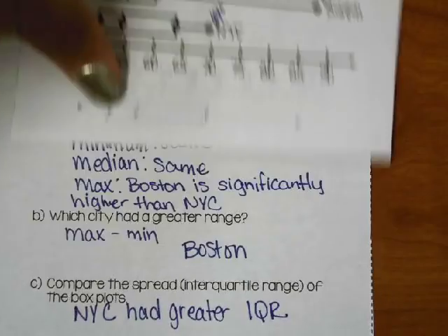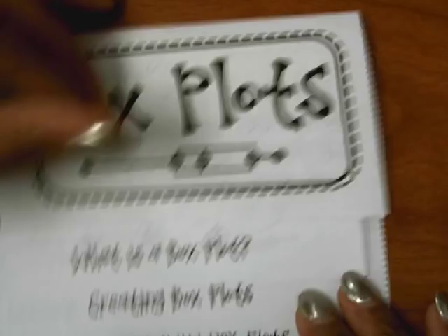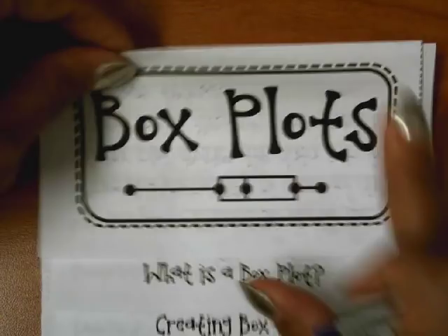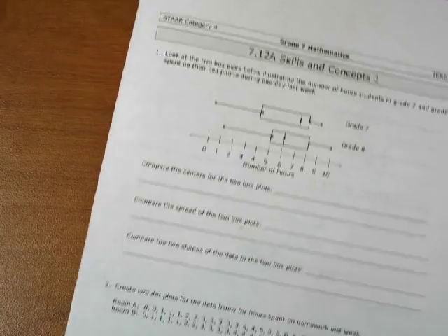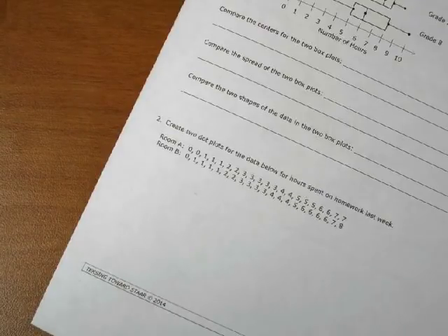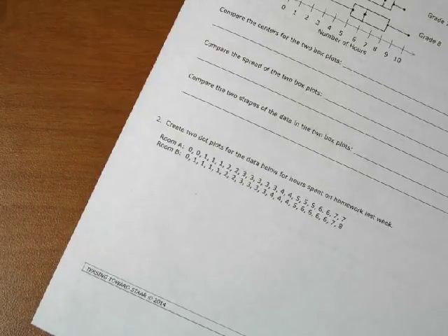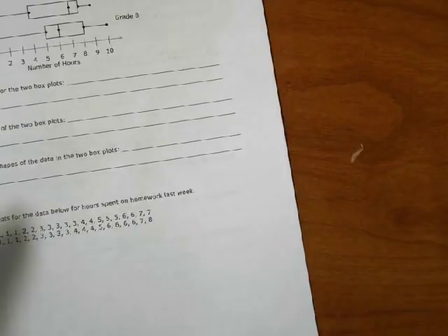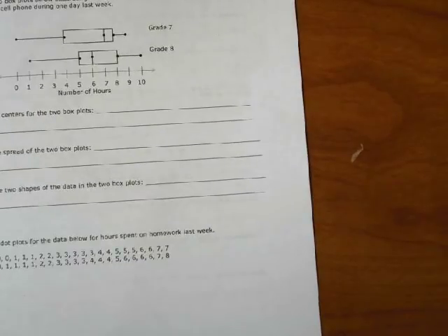All right, so this is box and whiskers. Go ahead and glue this in your notebook. You have another page of work to do, and all you're doing is comparing box and whiskers and dot plots. You're going to use your notes to do so. Please make sure you write your answers in complete sentences. What you do not finish is homework. So try to get as much done in class as possible so you don't have to worry about homework this evening. All right, see you guys later.